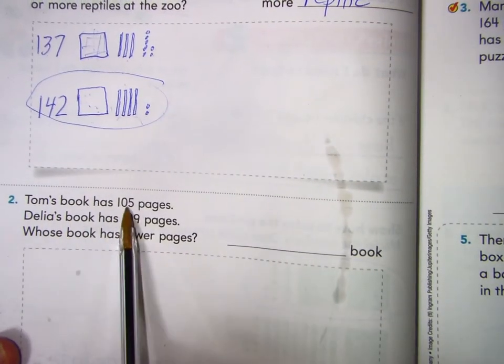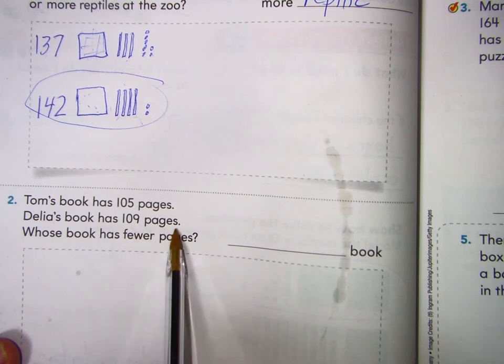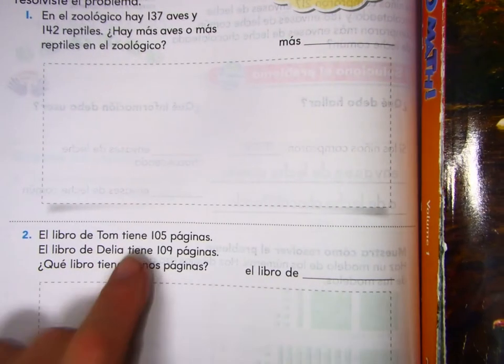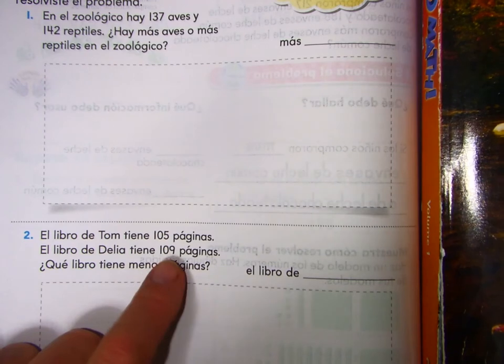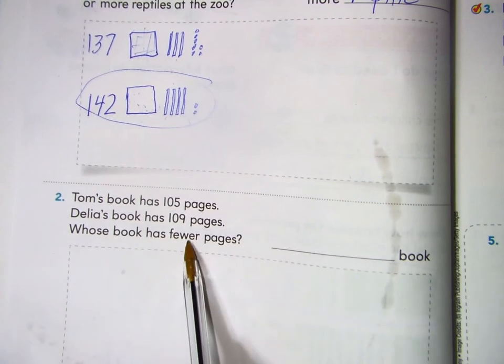Tom's book has 105 pages. Delia's book has 109 pages. Whose book has fewer pages? El libro de Tom tiene 105 páginas. El libro de Delia tiene 109 páginas. ¿Qué libro tiene menos páginas? Fewer quiere decir menos.